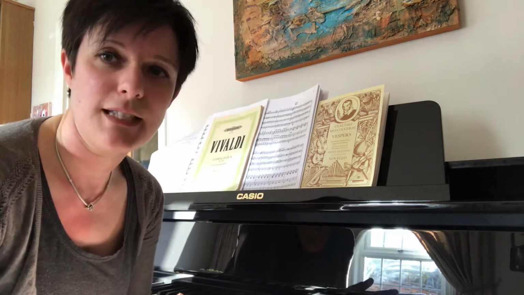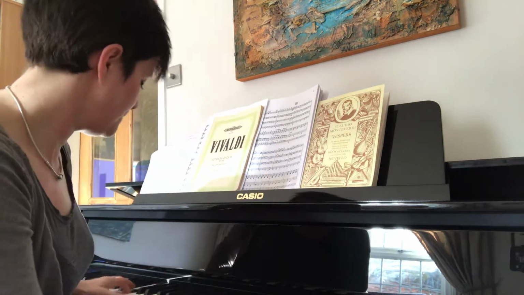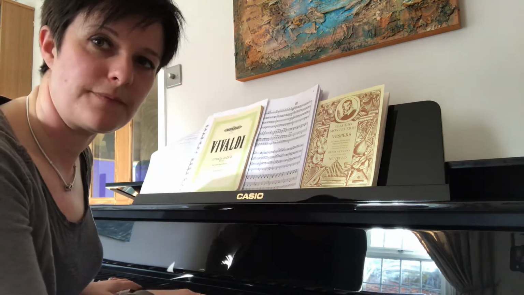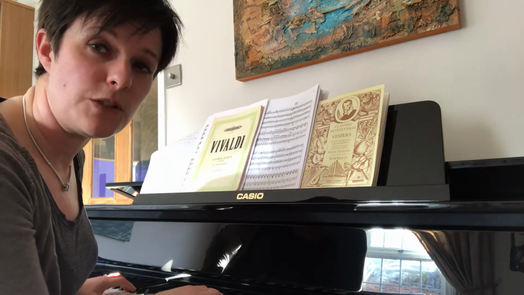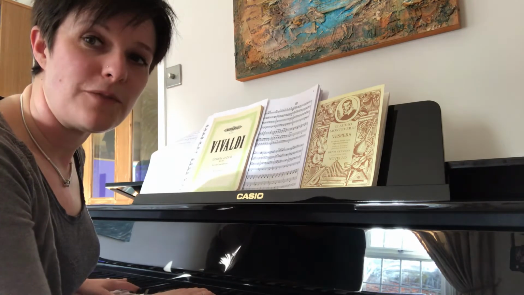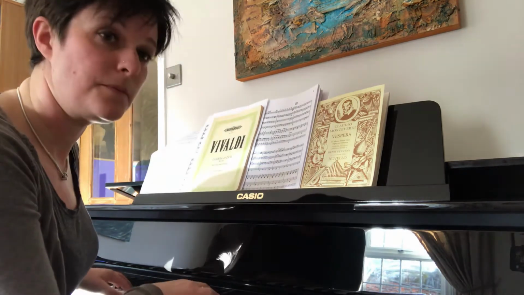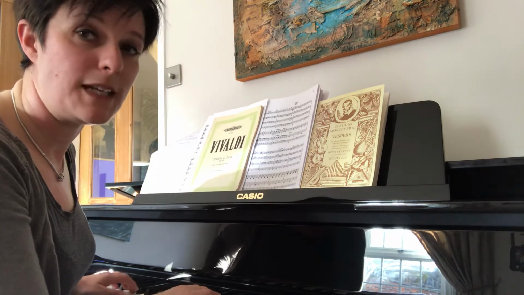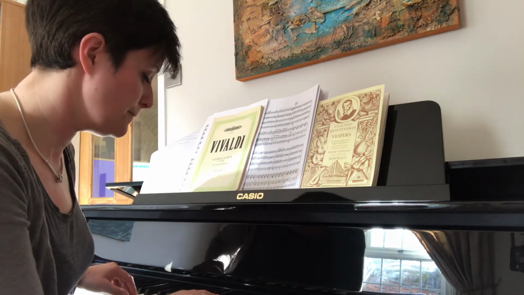We have a perfect cadence, chord 5 to 1. And then we have the plagal cadence, which is 4 to 1. We have an imperfect cadence, which is 1 to 5. And we have an interrupted cadence, which is 5 to 6.